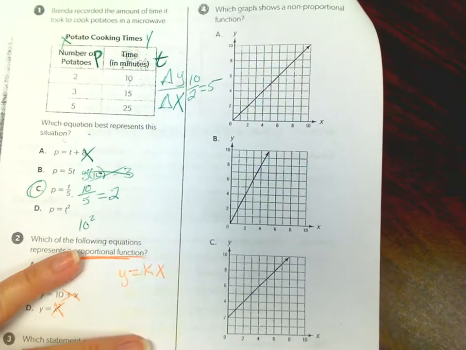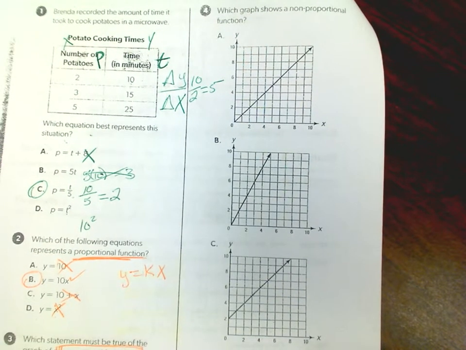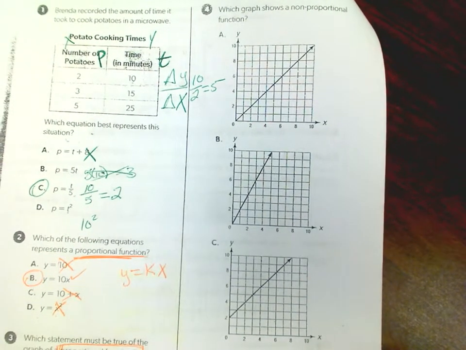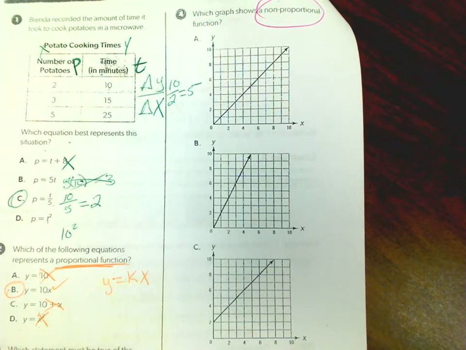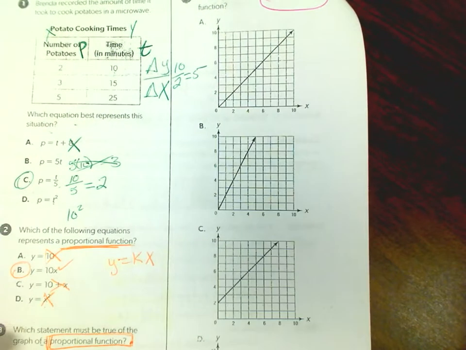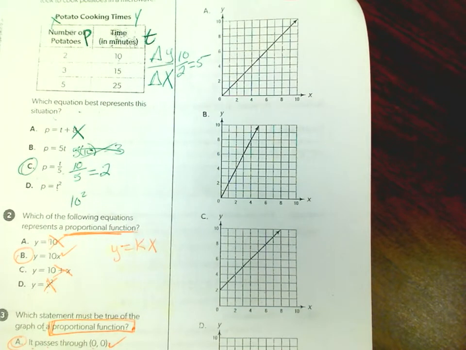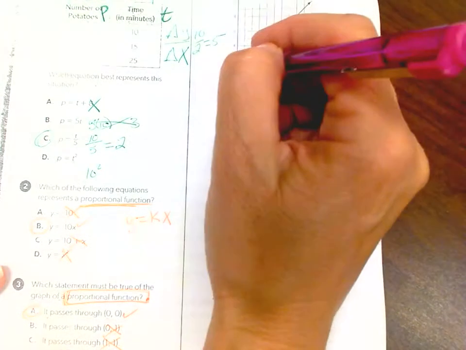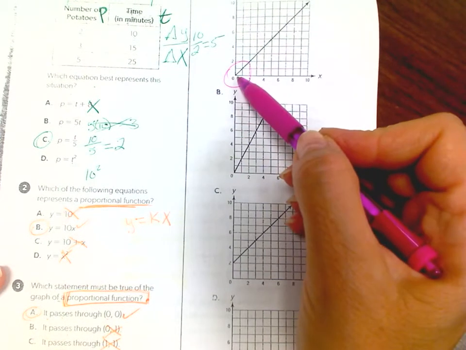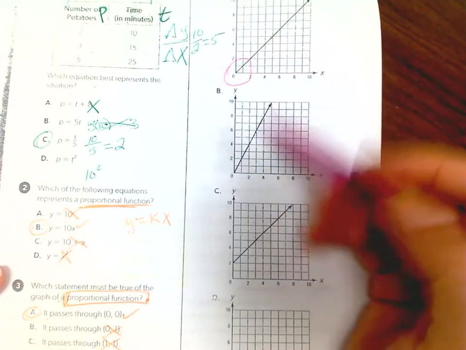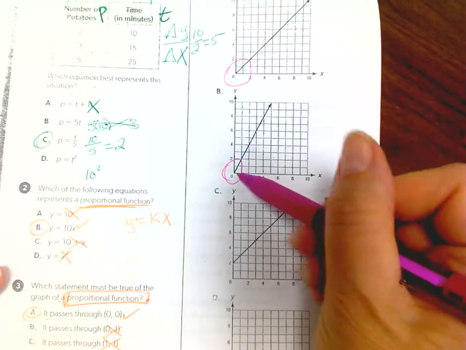Number 4. Which graph shows a non-proportional function? Okay, we're looking for non-proportional function. If we remember the rules of proportional, it has to pass through the origin. So all we need to do is go, A, that's proportional, it's a straight line, and it goes through 0. B, it's a straight line, and it goes through 0.